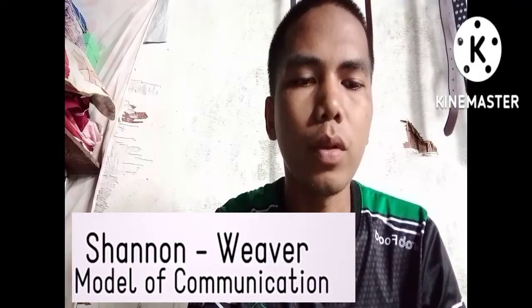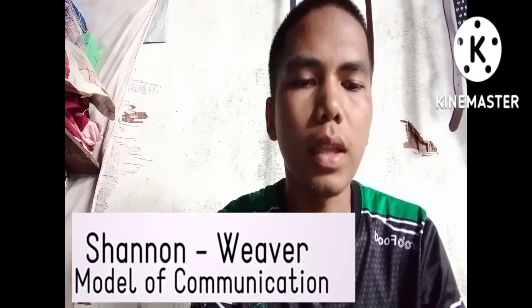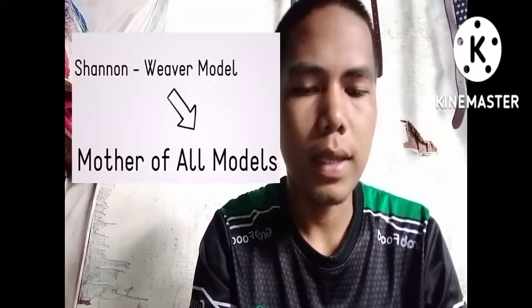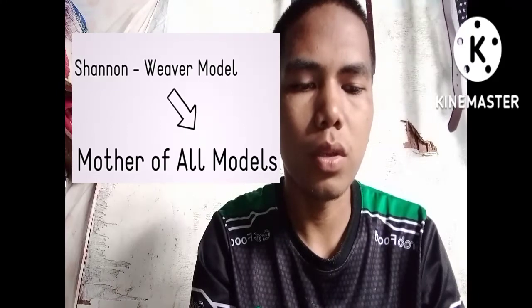The Shannon-Weaver model of communication was created in 1949 when Claude Elwood Shannon wrote an article entitled A Mathematical Theory of Communication in the Bell System Technical Journal with Warren Weaver. Shannon was a mathematician, whereas Weaver was a scientist. The mathematical theory later came to be known as the Shannon-Weaver model of communication, or mother of all models.